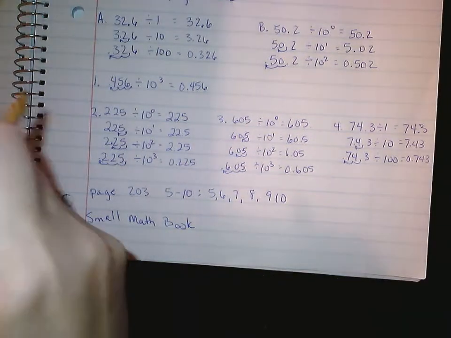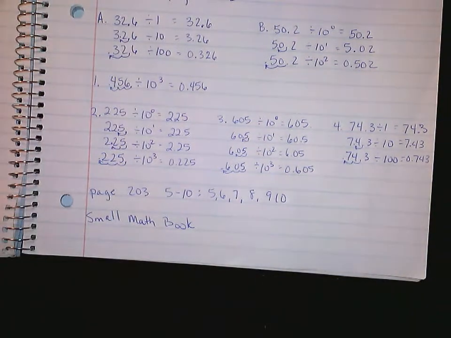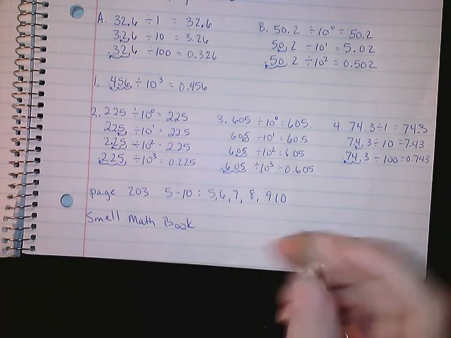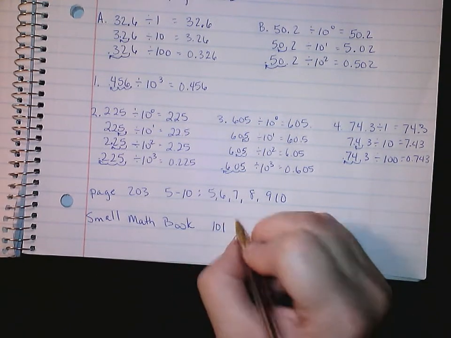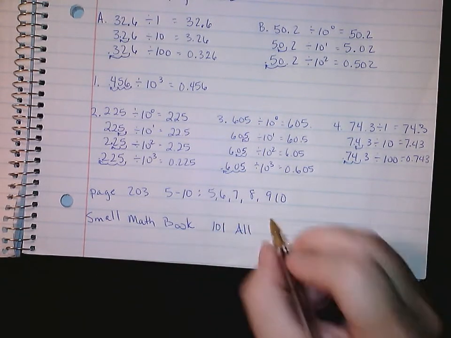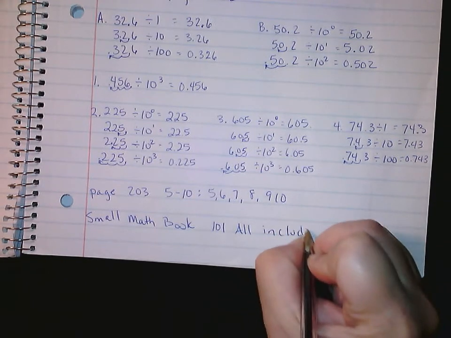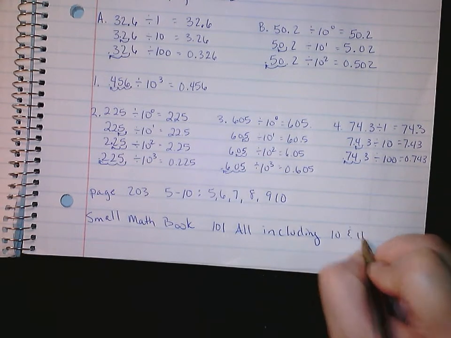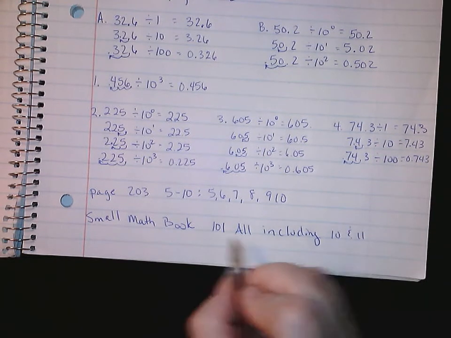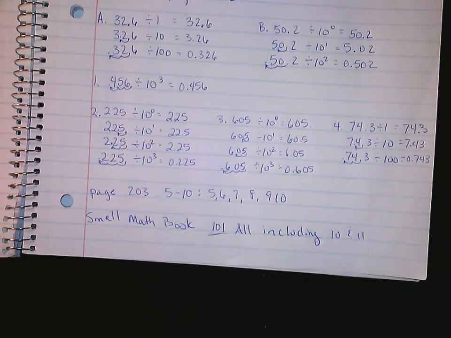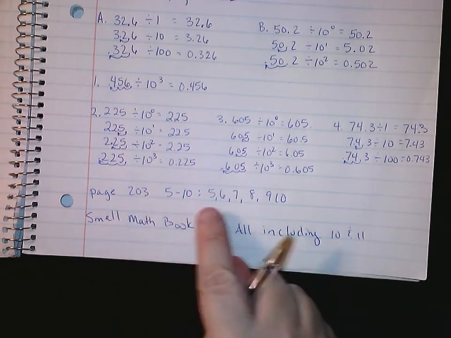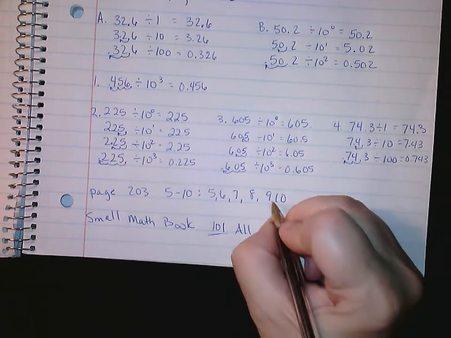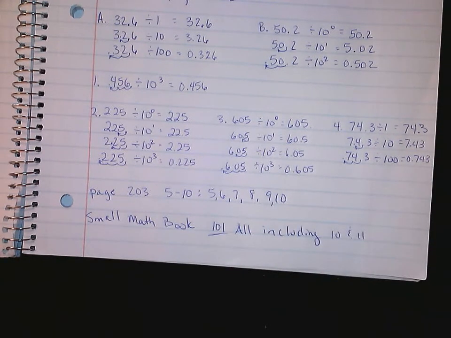You're going to complete page 101, and please do all the problems, including number 10 and 11. Page 101, you'll tear that out and turn it in to me. Page 203, don't tear out the book or the page. I'll come around and check your work as you finish. But page 101, please tear that out and turn it in to me.